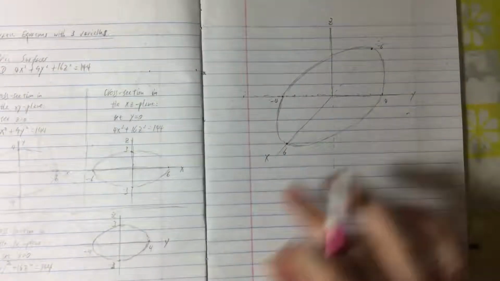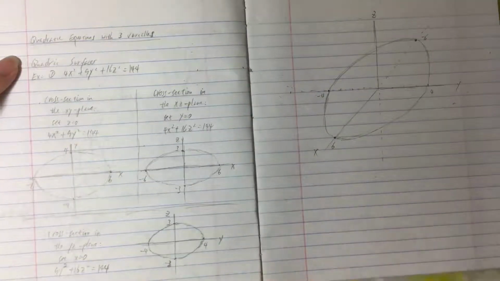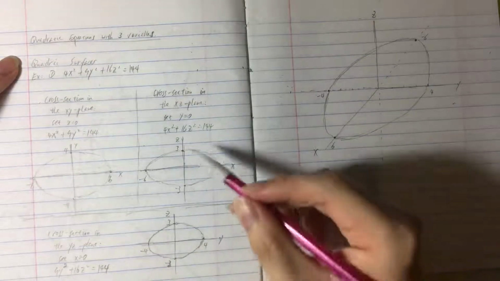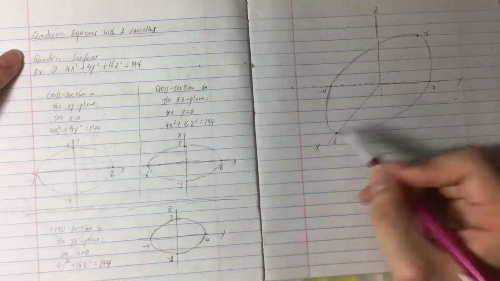That's a cross section in the XY plane. Next, cross section in the XZ plane. X-intercept is 6.